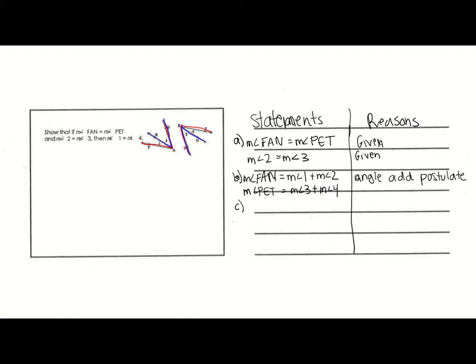we are going to write in some substitutions because we're trying to get measure of angle 1 and measure of angle 4 to equal each other. So I know that FAN and PET are the same, so I can substitute into our original equation at the top my values of angle 1 plus angle 2 and angle 3 plus angle 4.